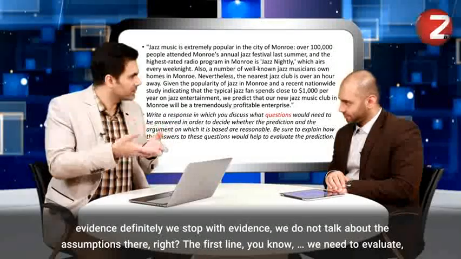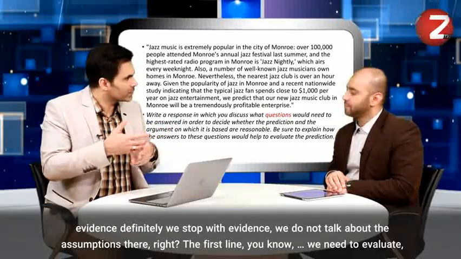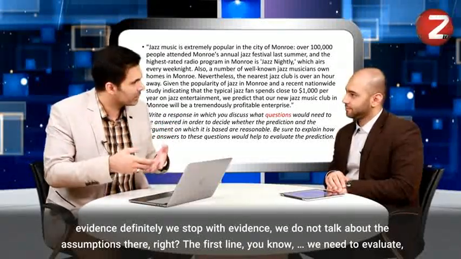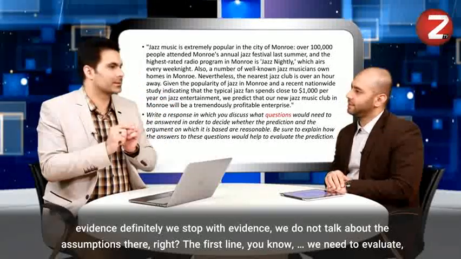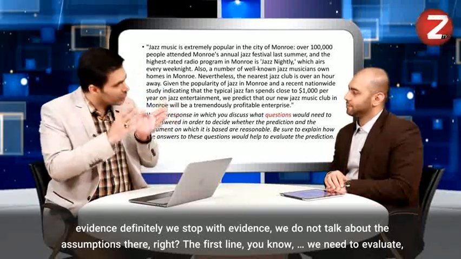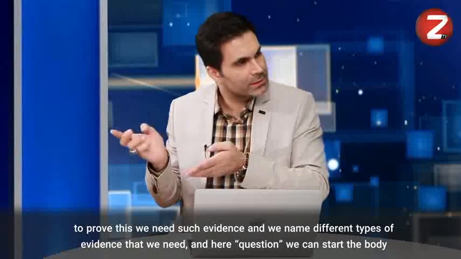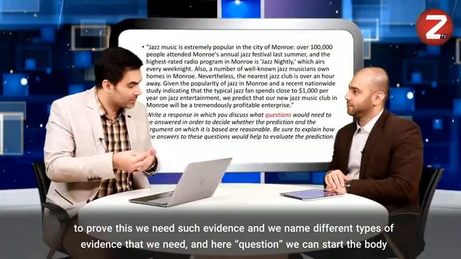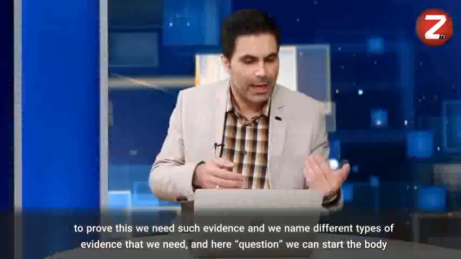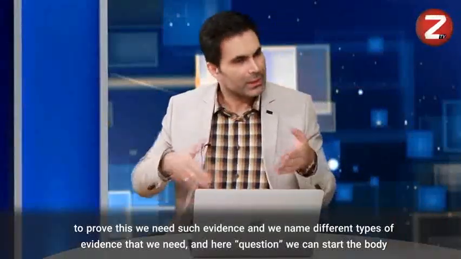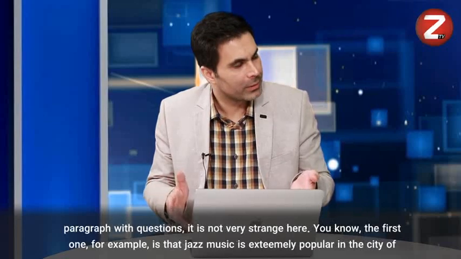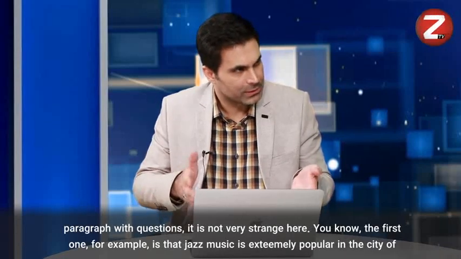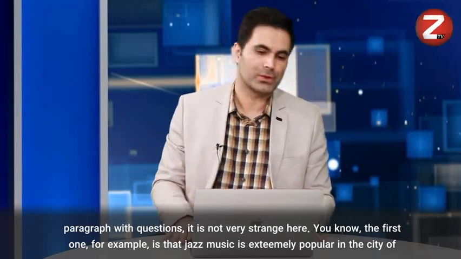For evidence, we start with evidence. We do not talk about the assumption there. We start with the evidence we need to evaluate and prove this, and we explain how it works, naming different types of evidence that we need. And here, with questions, we can start the body paragraph with questions. It is not very strange here.